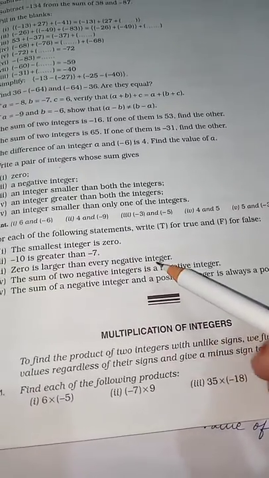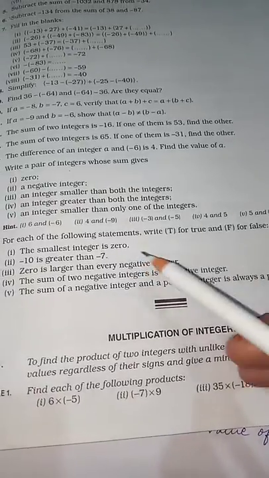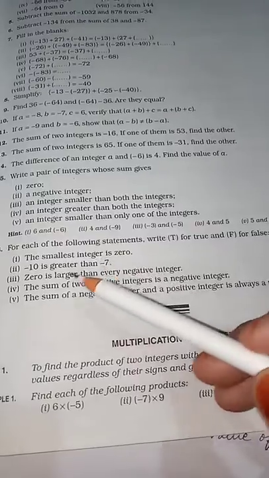The one for whom I have done -2. ठीक है. तो नेगेटिव में जो इंटीजर जितना छोटा रहेगा that will be more greater.